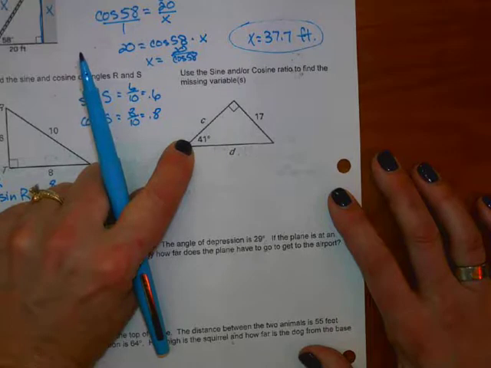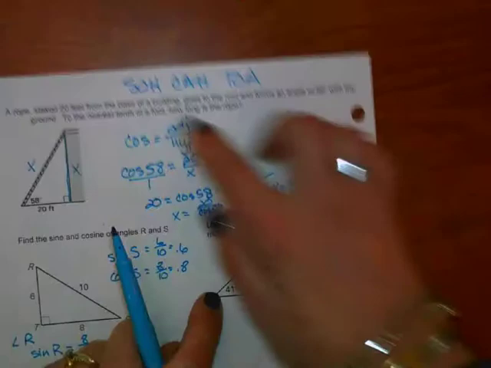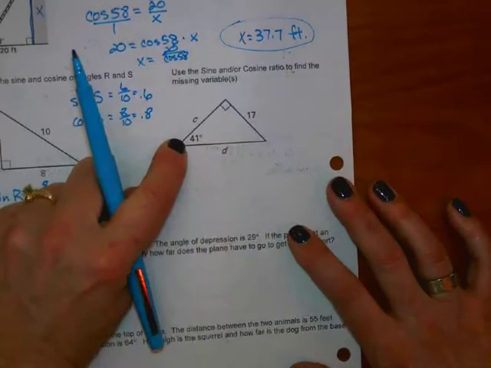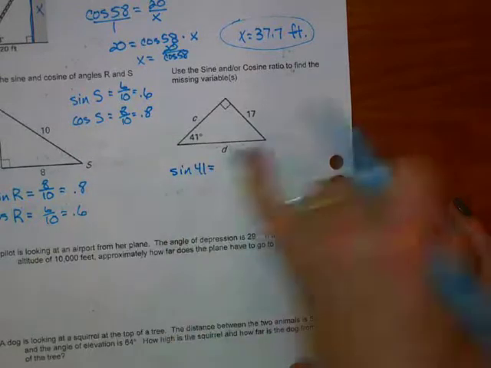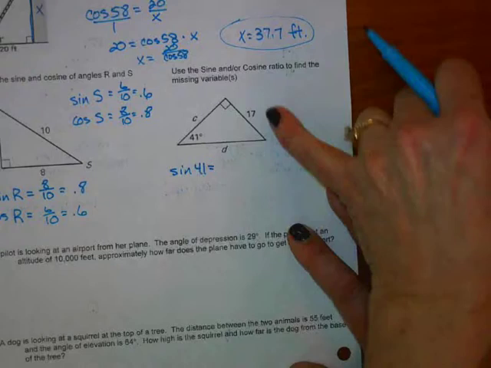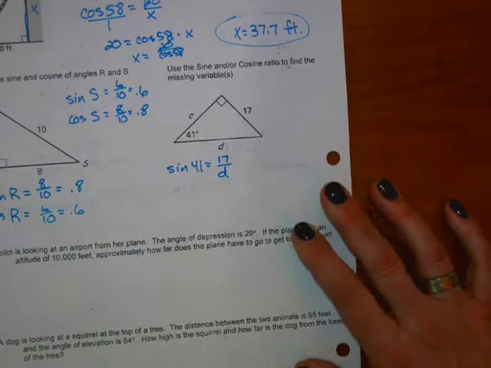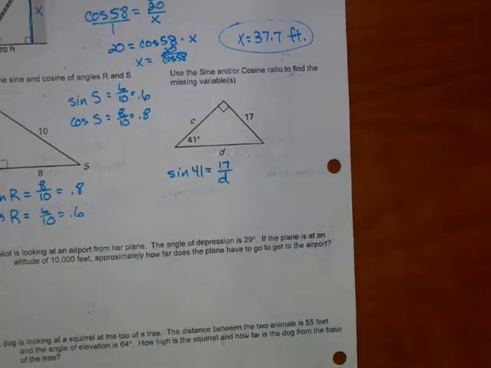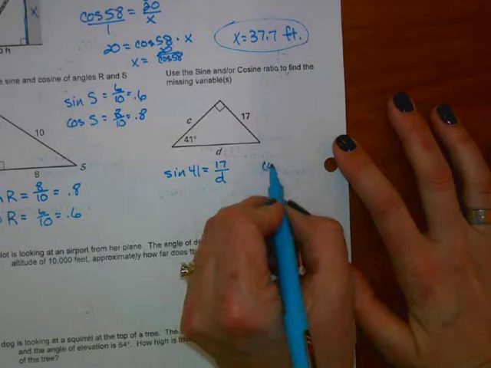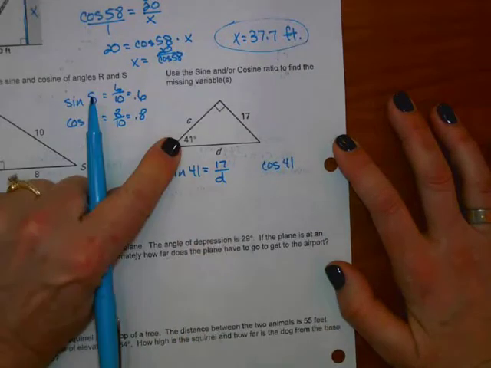I'm going to start with SOH because it goes in order. So sine of 41, and the O means opposite, which is 17 over D. Opposite over hypotenuse. Now, they like to twist these triangles around, so make sure you're looking at the hypotenuse, right? Make sure you got that orientation correct. Okay? Then the cosine of 41, here's 41, is equal to the adjacent, which is C, over the hypotenuse.